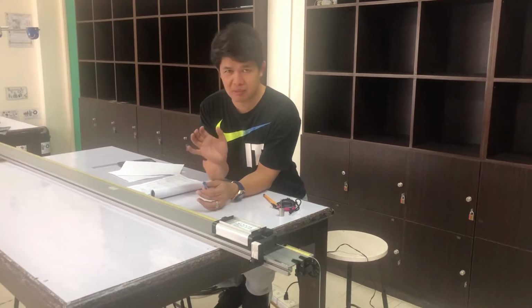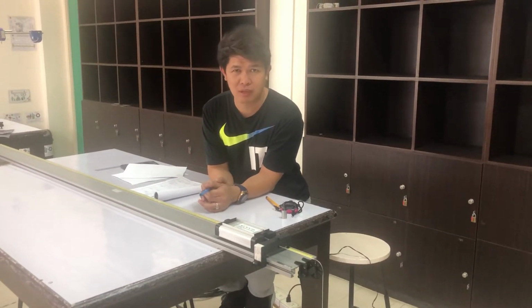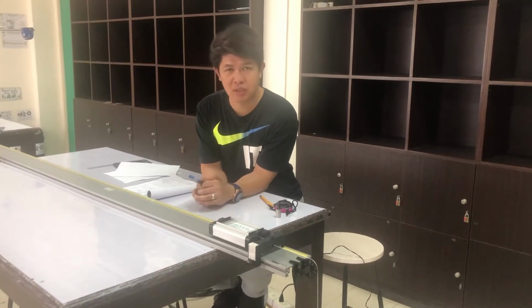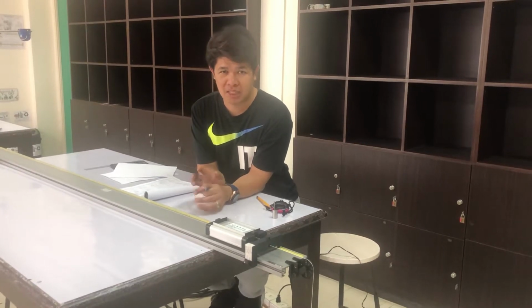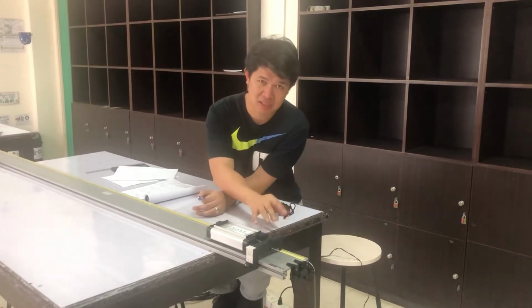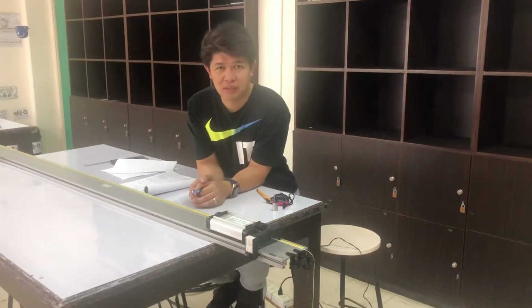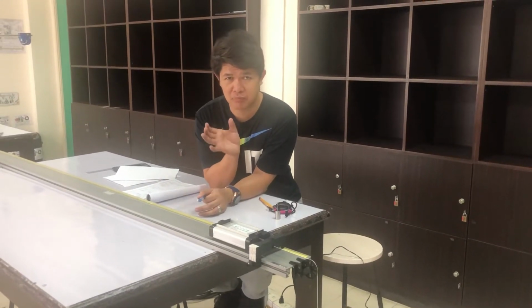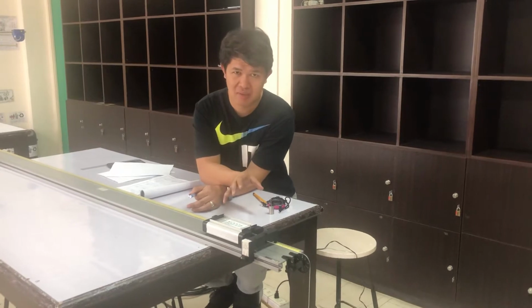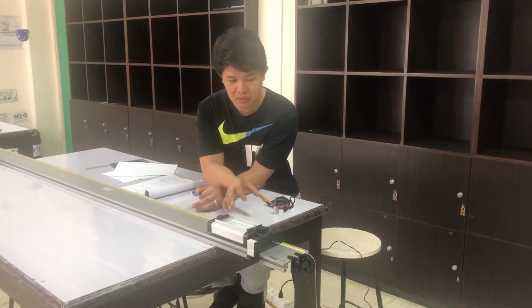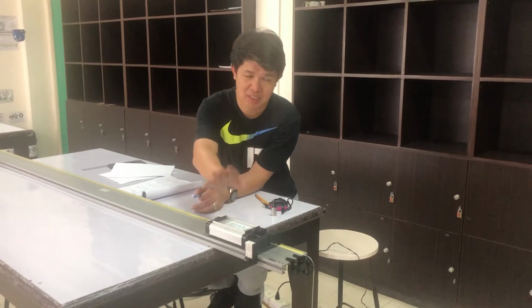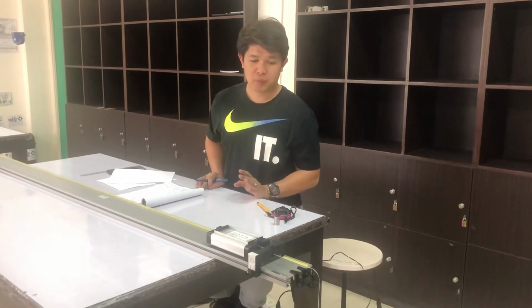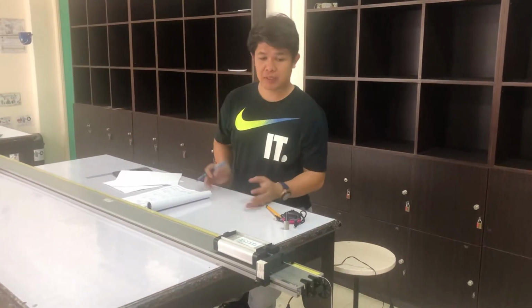But simply, in the manual there is the formula for the theoretical value of the acceleration of the dynamics part. The formula for acceleration is the hanging mass multiplied by the acceleration due to gravity, divided by the total mass, which is the mass of the cart plus the hanging mass. So that's the formula.